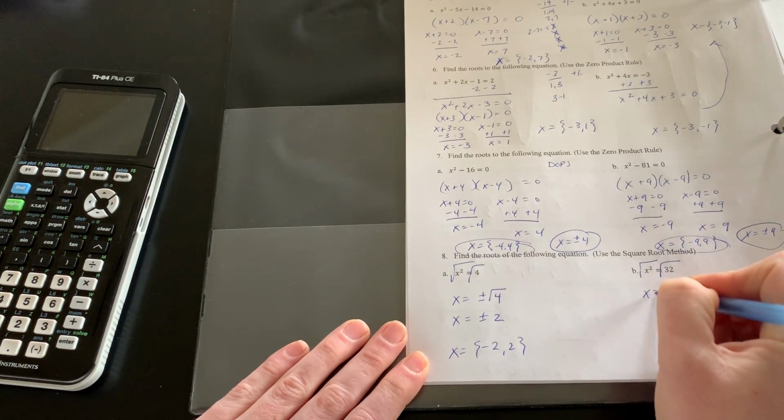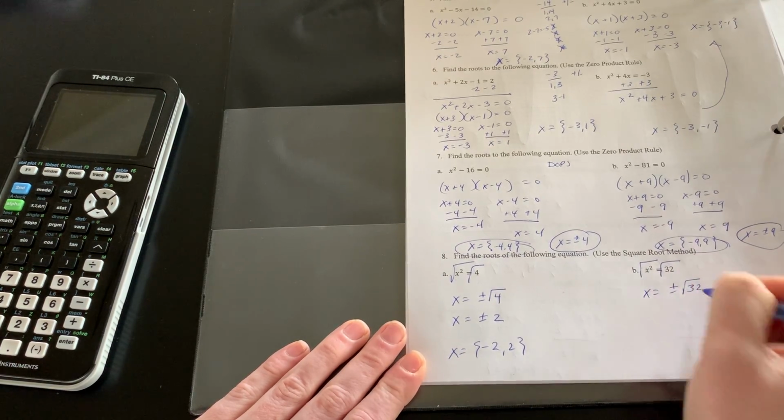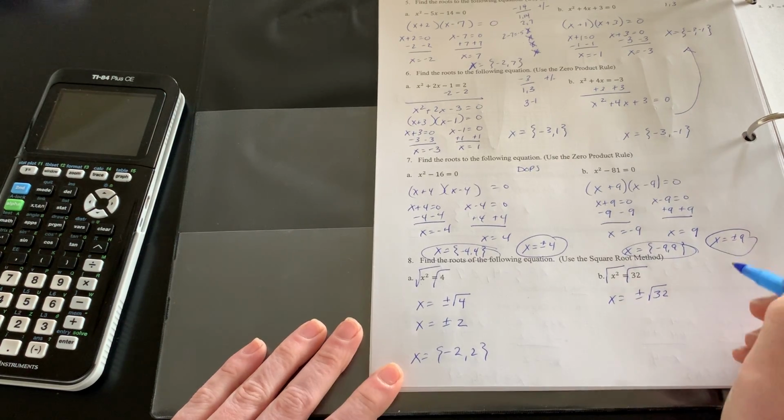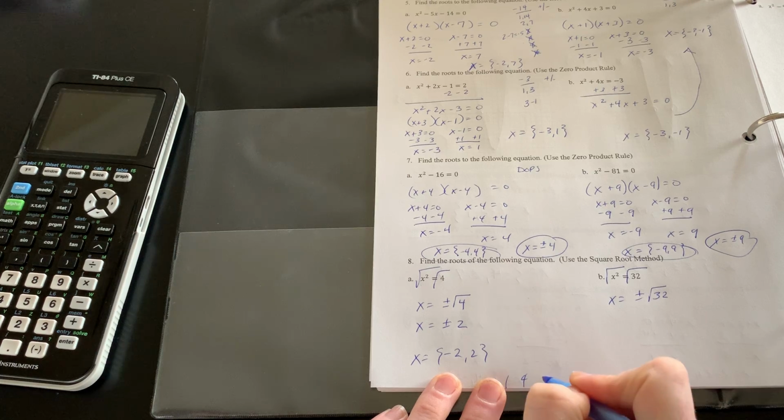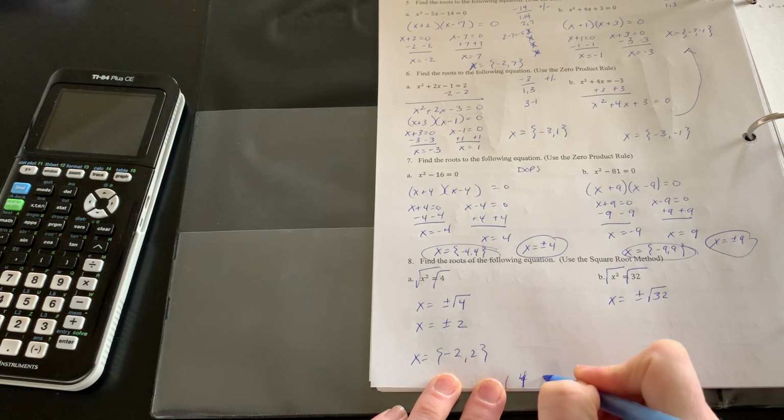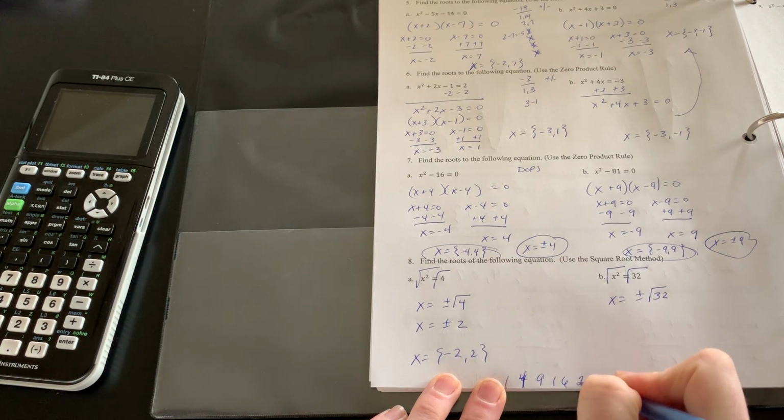Square root of both sides, x equals plus or minus whatever I get for that square root of 32. And that 32 I'm going to break down, so wherever you want to write down the perfect squares to help you out.